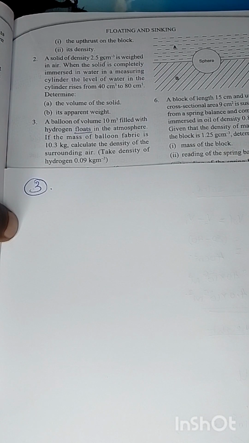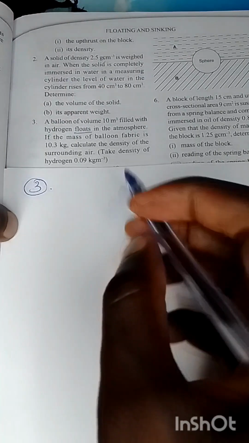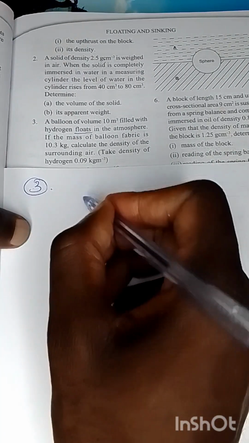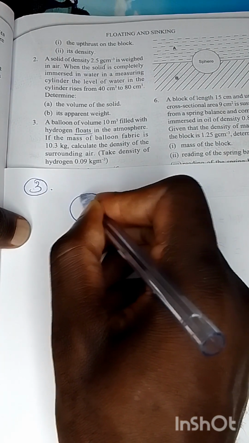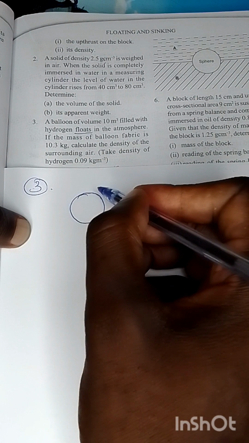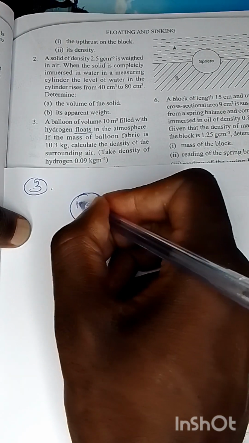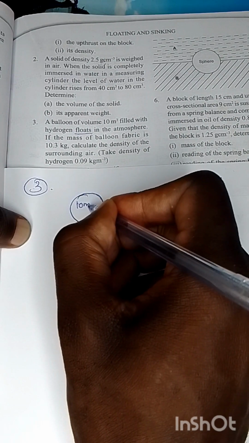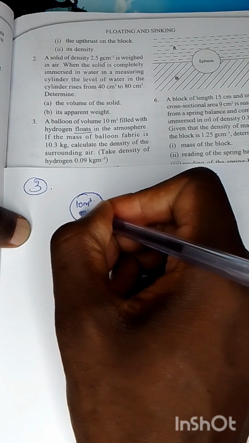Okay, learners, now we will give this question this approach. First, I will show the balloon. This is the balloon. So that is my balloon. My balloon has a volume of 10 cubic meter. The balloon is filled with hydrogen gas.